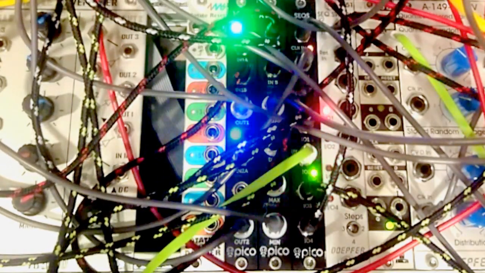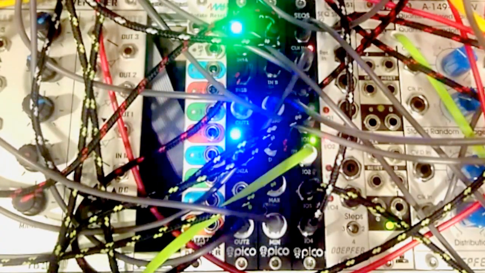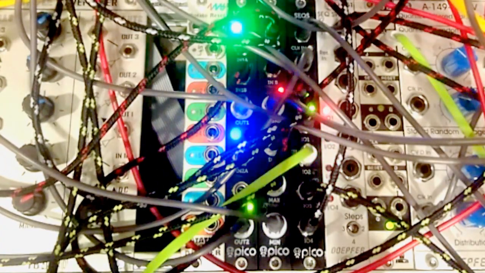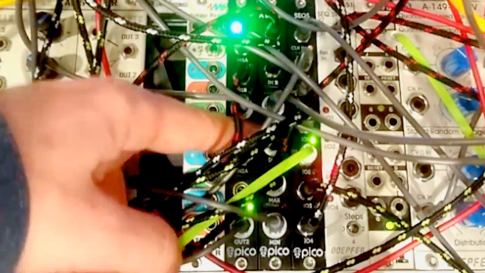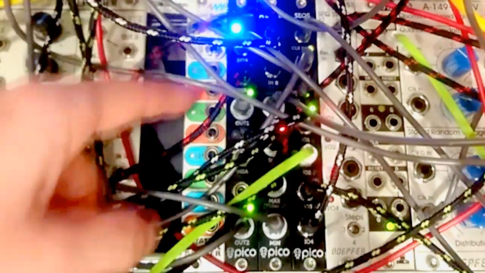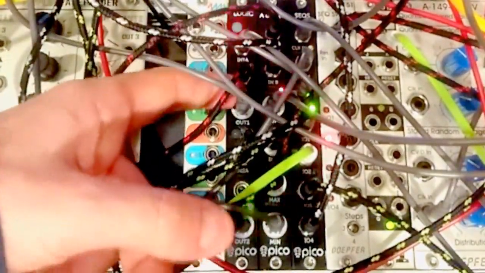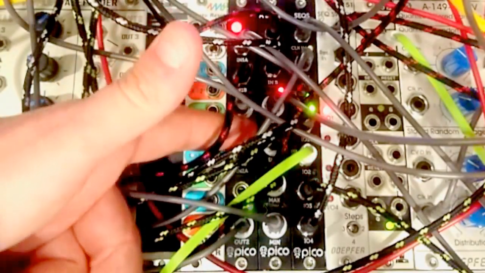It's instant glitch, IDM, whatever. Cool? Well, super cool if you ask me. And again, I switch logic operation and I get a different pattern.